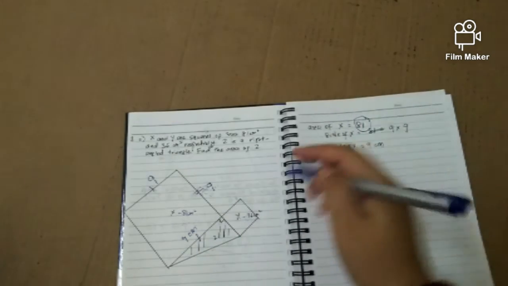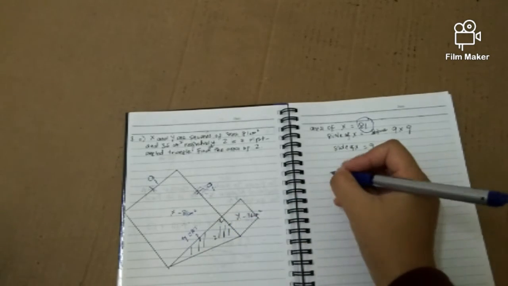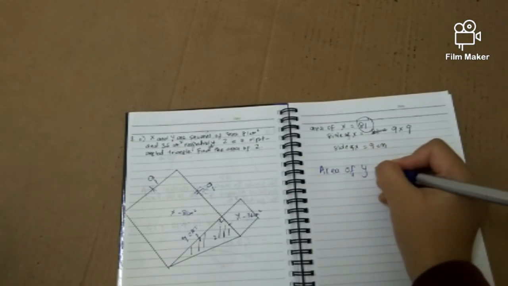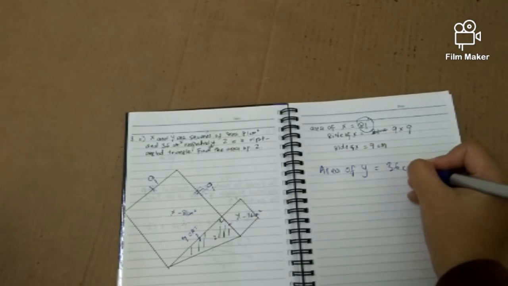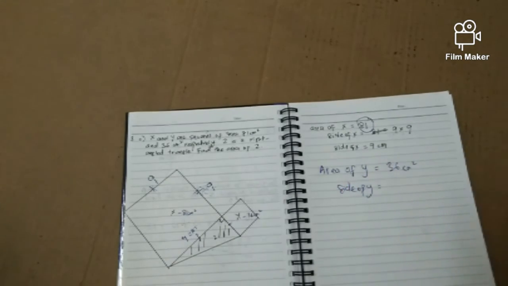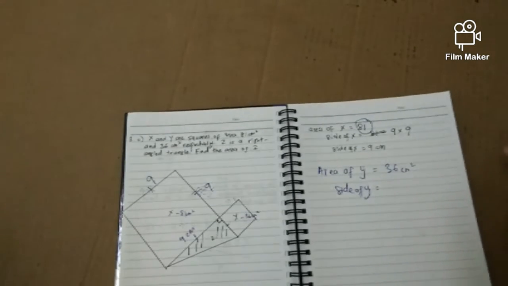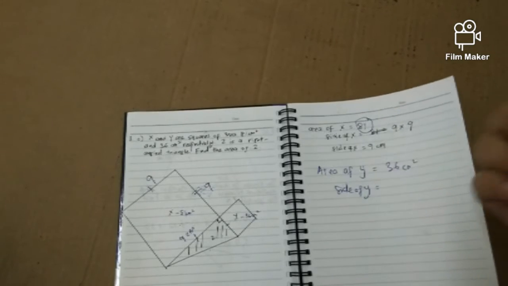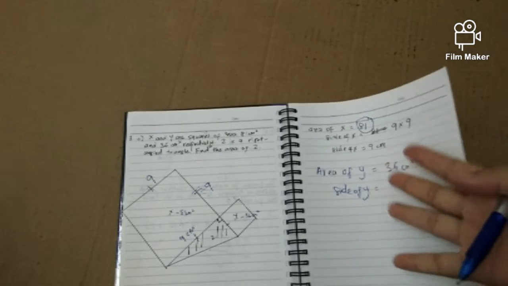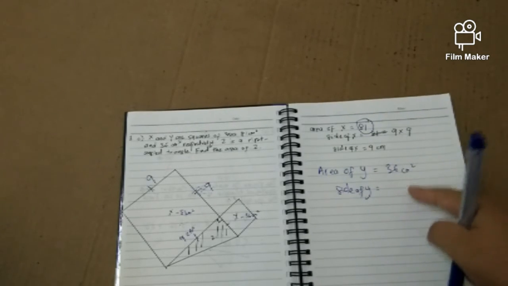Now we have to find the length of this one. Area of y equals to 36 cm square. So the side of y is what times what equals to 36. It must be the same number. 1 times 1, 1. 2 times 2, 4. 3 times 3, 9. 4 times 4, 16. 5 times 5, 25. 6 times 6, 36.